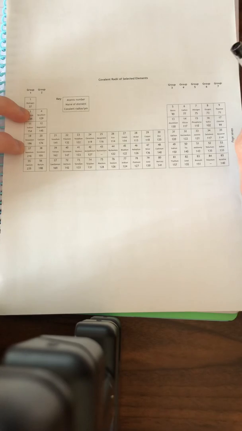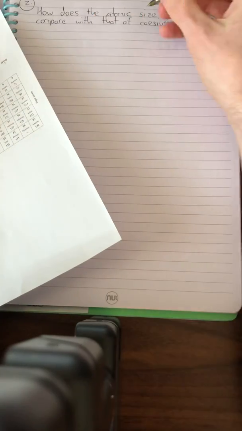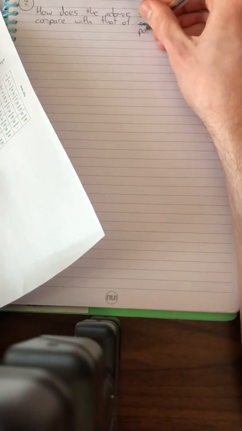Right, anyway, so how does it compare? Let's look at our periodic table. There's lithium, there's cesium. In fact, I'm going to change that, just for the time being, to potassium.